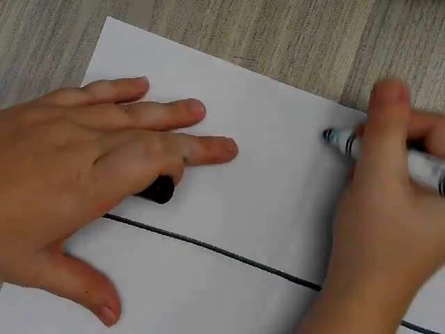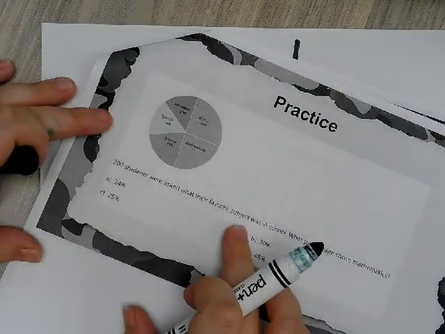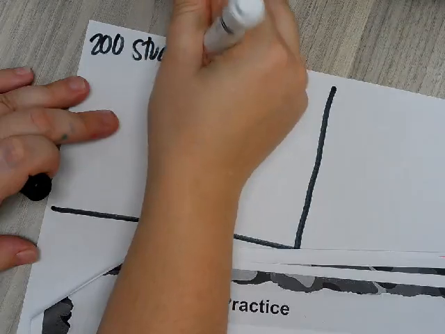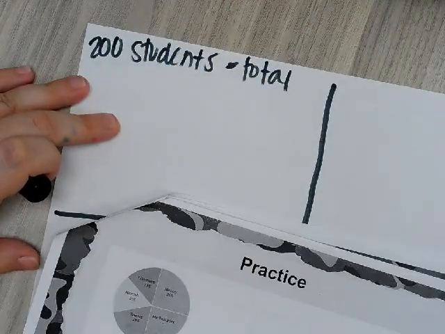And yes, my proportion will have 100 because there are percents. So it says 200 students were asked what their favorite subject of school is. So that 200 students should be my total. That's how many were asked for the survey. What is the percent for math?